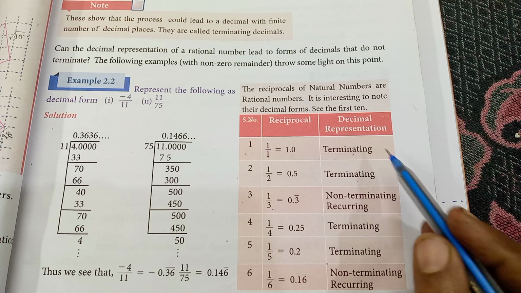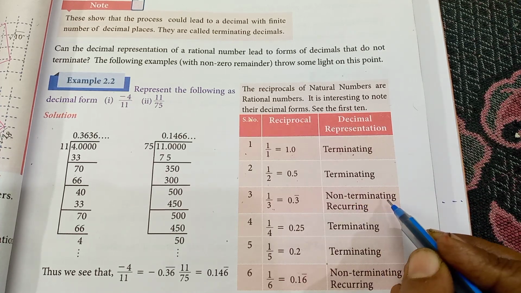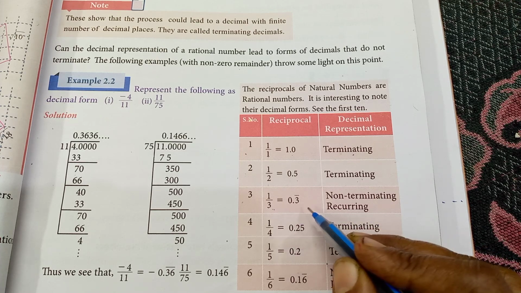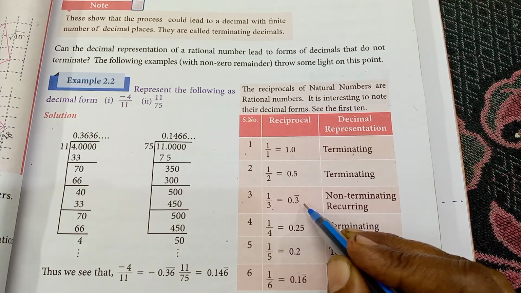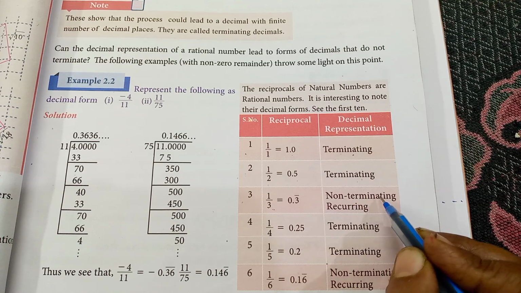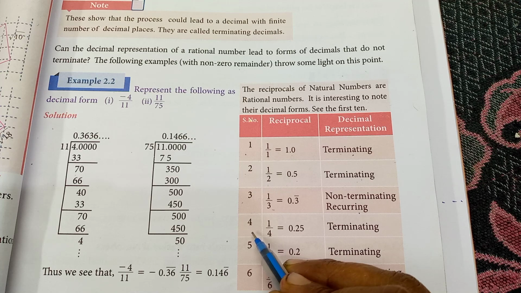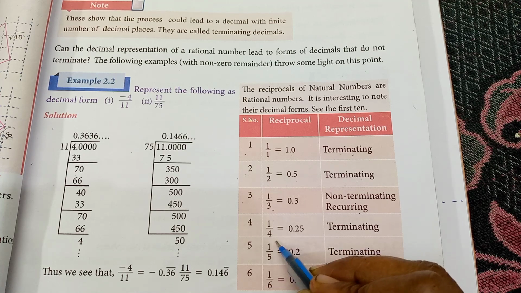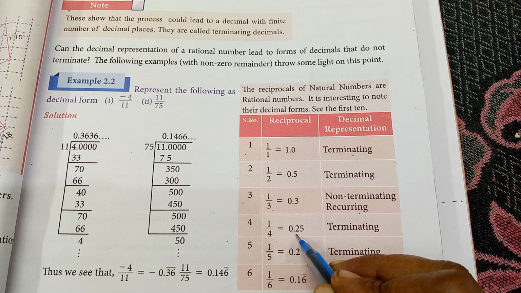0.3333 etc. So this type of decimal representation is non-terminating recurring. The same number is repeating, which means it is recurring, but there is no end, so it is called non-terminating recurring. Okay, next, 4. The reciprocal of 4 is 1 by 4. If you divide 1 by 4, we get 0.25.